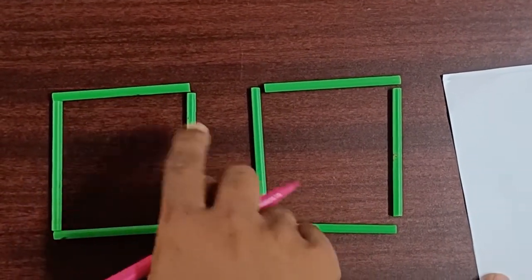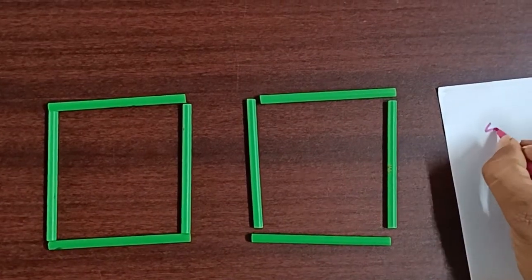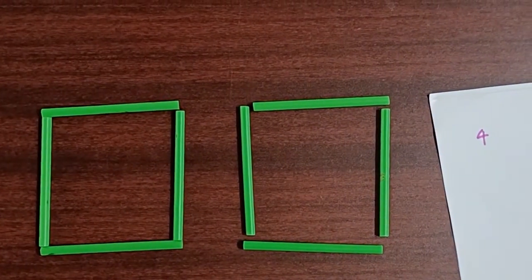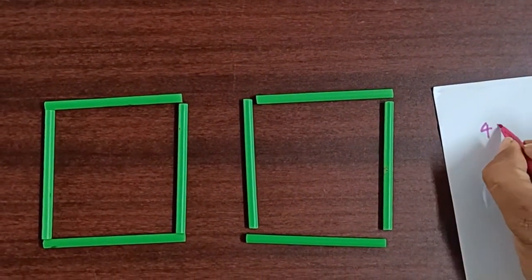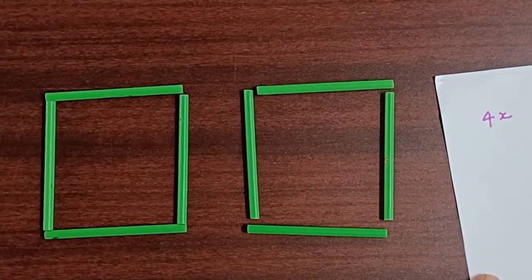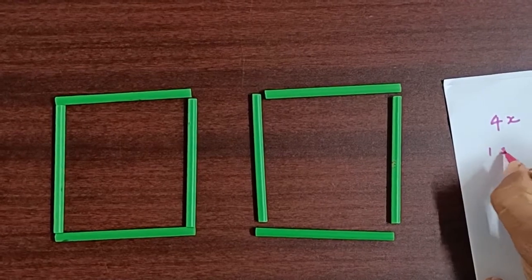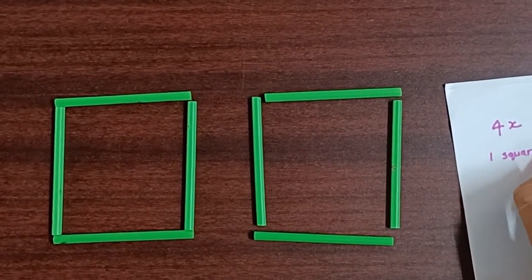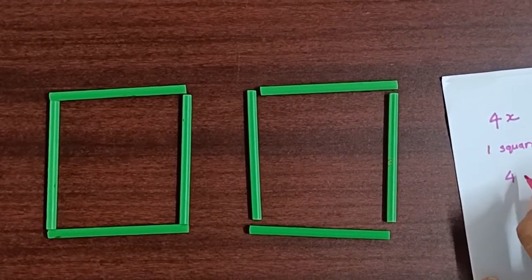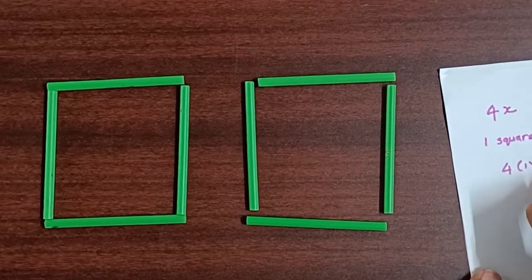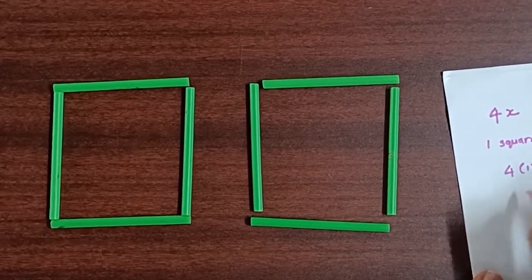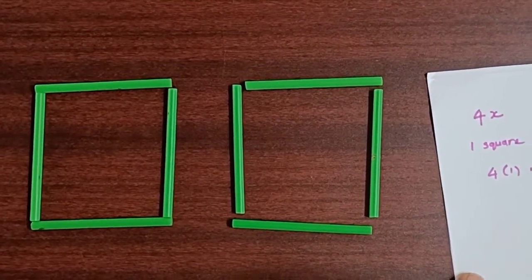We know that for a square I'm using 4 straws, which is fixed, and the number of squares depends upon what I choose. So if I want one square, instead of x I can give 1, and I can say that I am going to use 4 straws.